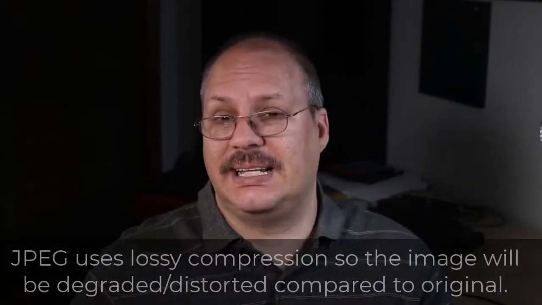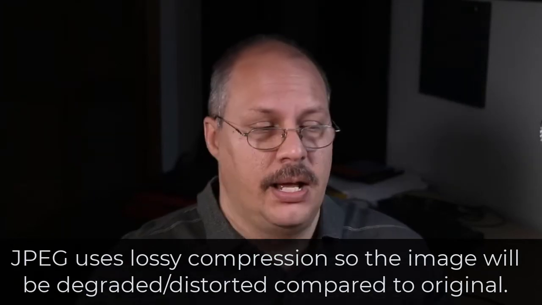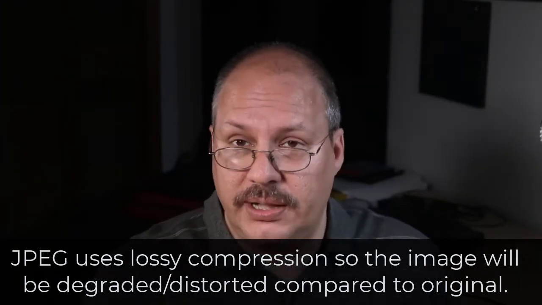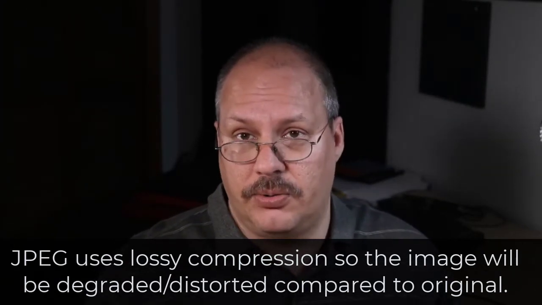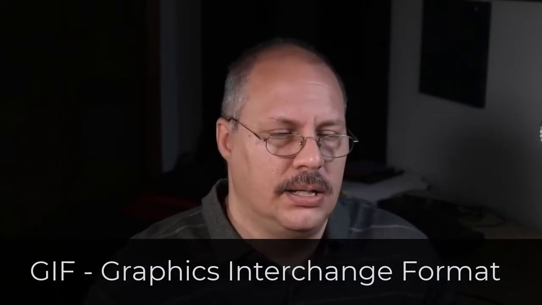JPEG has what we call lossy compression, which means that the image gets slightly distorted every time it's saved. However, it saves to be a really small file compared to other file types. We have the GIF or GIF, depending upon how you want to pronounce it.